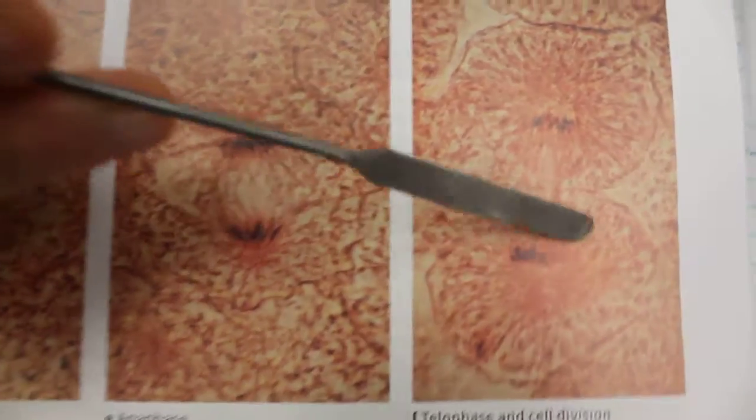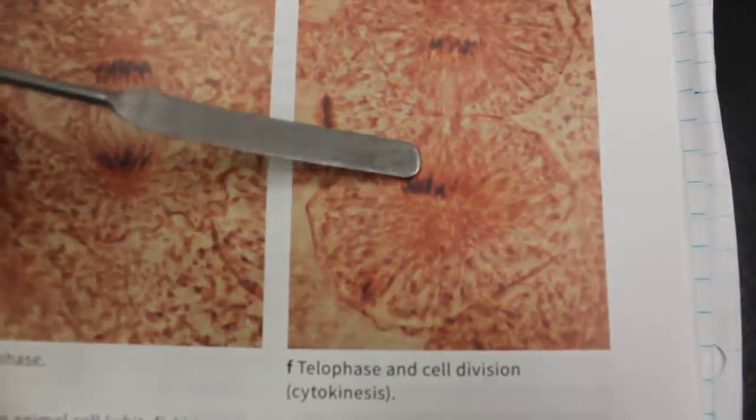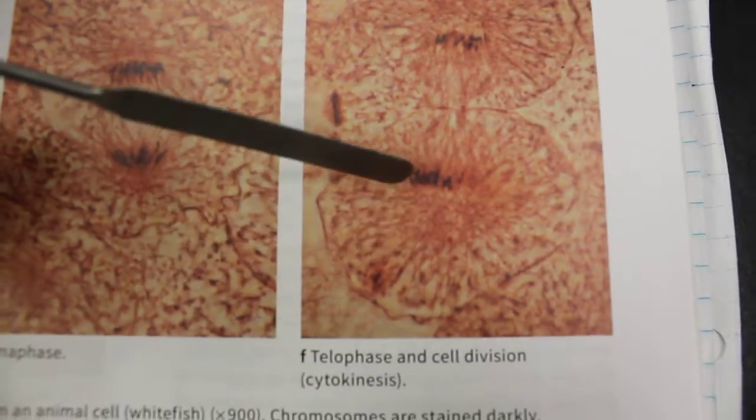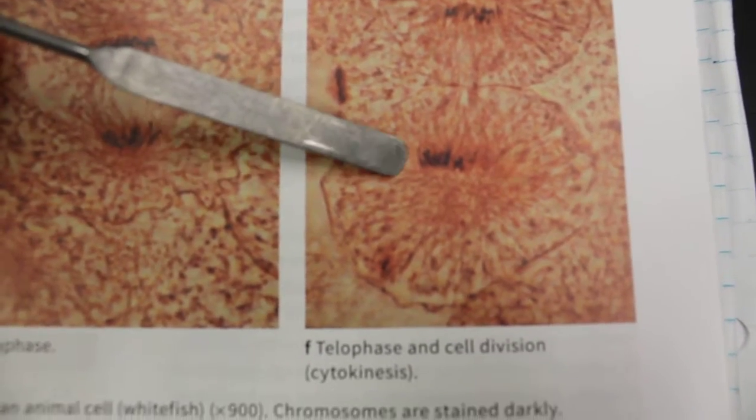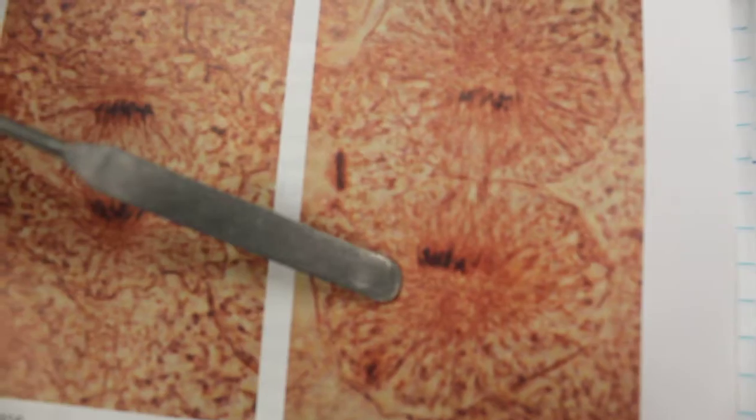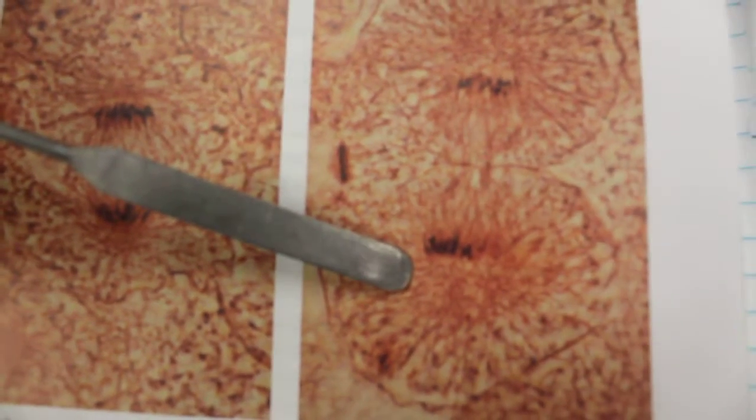I don't see the start of a nucleolus or a nuclear membrane forming here. I think that might be a result of the stain, just because it's really hard to see the nuclear envelope in this kind of staining anyway. We saw that in prophase, that the nuclear envelope wasn't particularly clear.